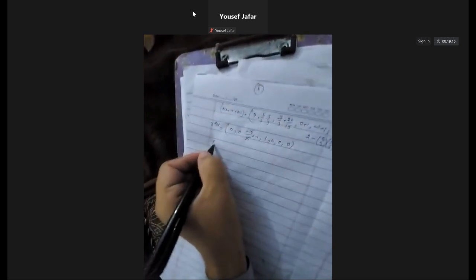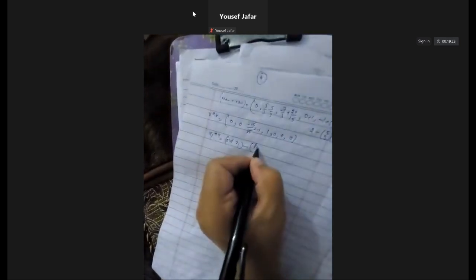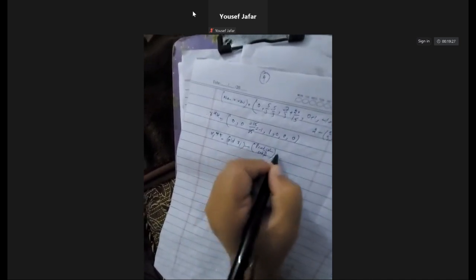So now first update the x1 row. The new x1 row is equal to old x1 minus the pivot column coefficient into new pivot row.